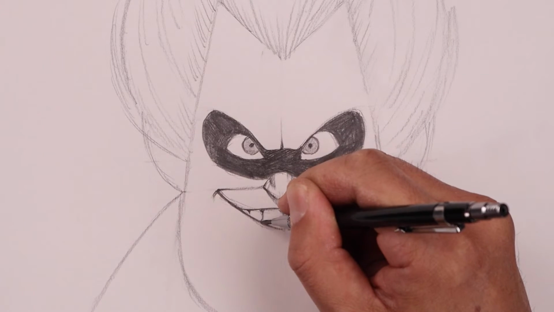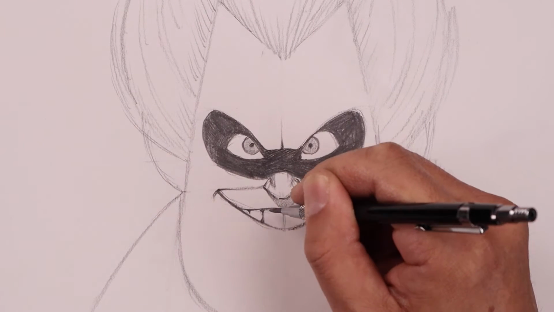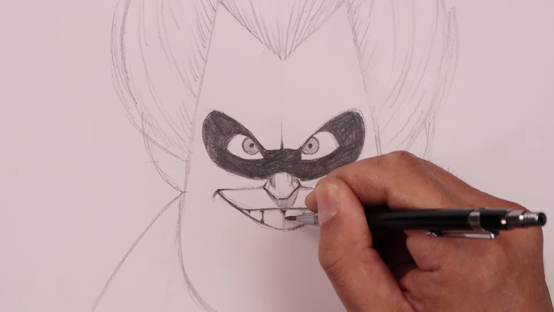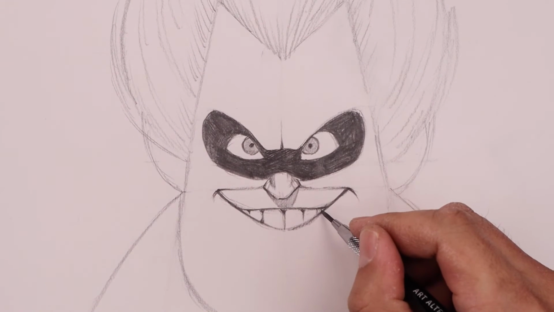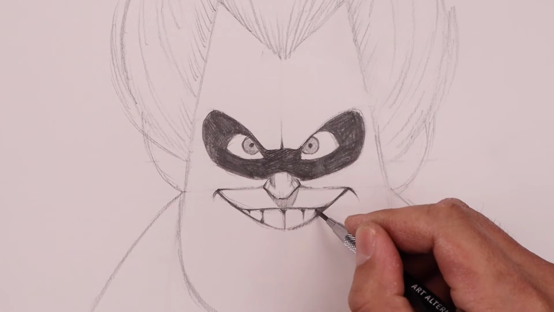Go back and just enhance the teeth, adding a little bit more shape. Just darken up the corners and then fade that in.